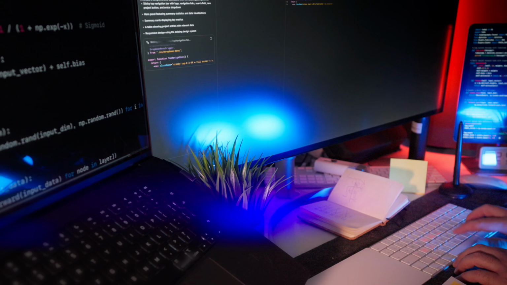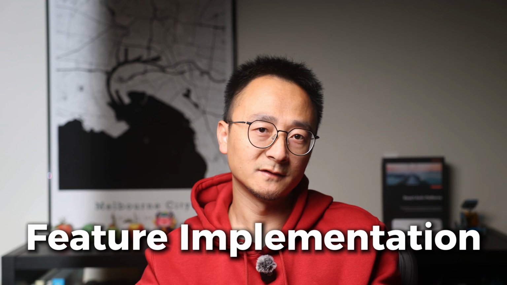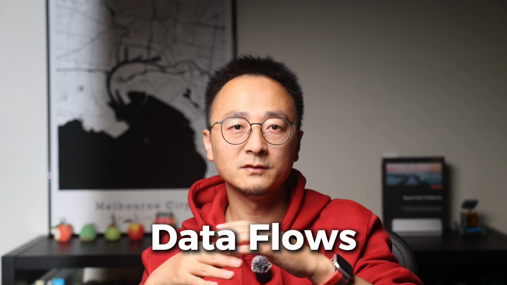The key idea here is actually quite simple. Many developers use AI coding tools like a general chat assistant. They type a request, look at the output, and then keep refining it with more instructions. But in a real project, many of those instructions are not temporary. They represent how your team actually builds software. They include things like how features are implemented, how tests are written, how data flows through the system.